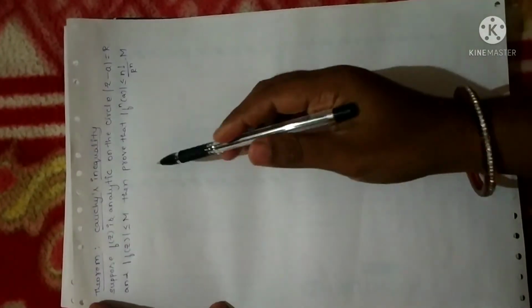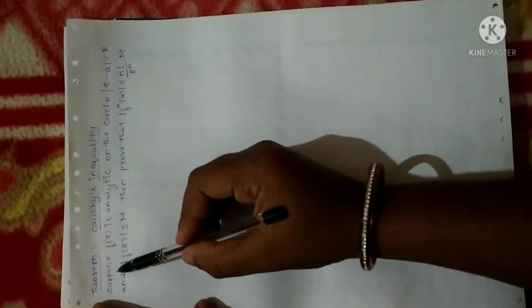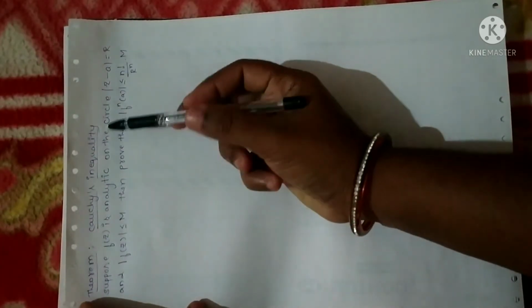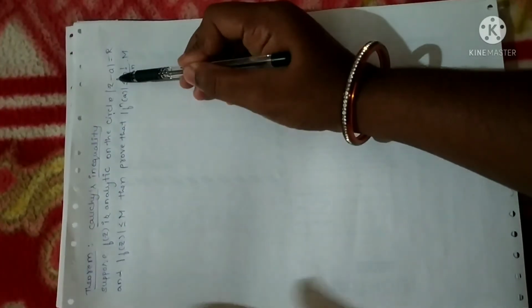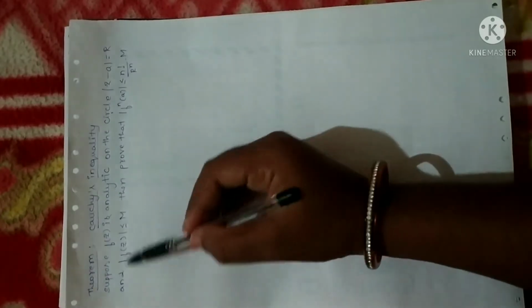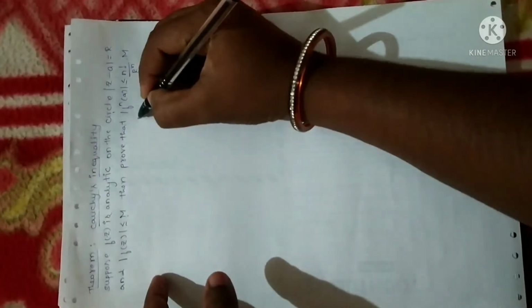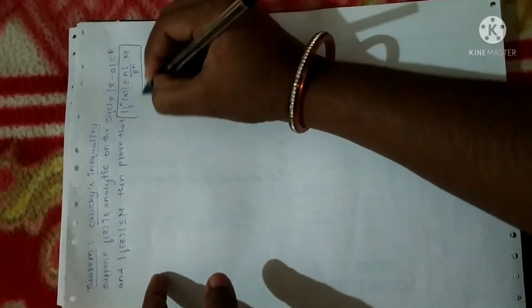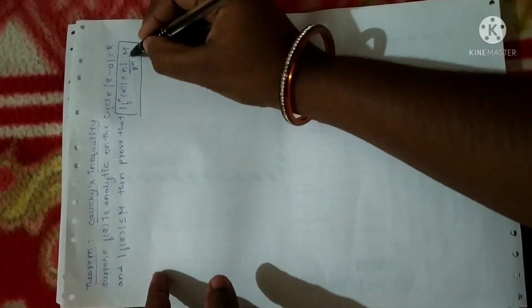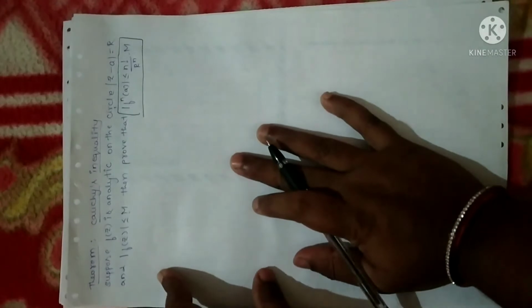So here is the theorem. We can also say this as Cauchy's inequality. The statement says that suppose f of z is analytical on the circle. As you already know, this is the equation of a circle in complex form, and mod f of z is less than or equal to m. Then we have to prove that the magnitude of f n of a is less than or equal to n factorial by r power n into m. So you have to remember this statement.